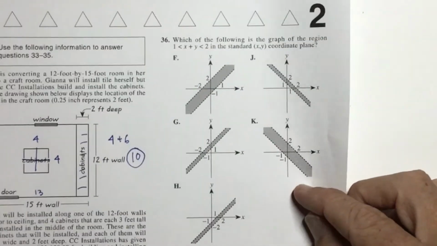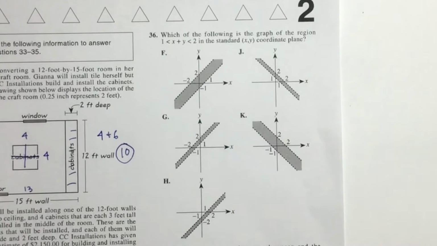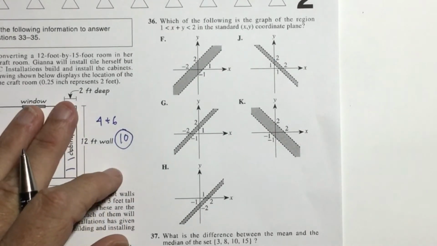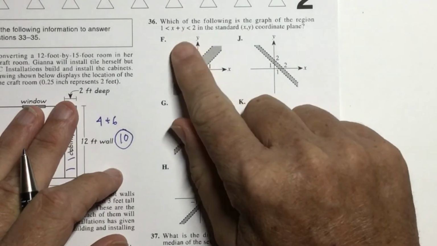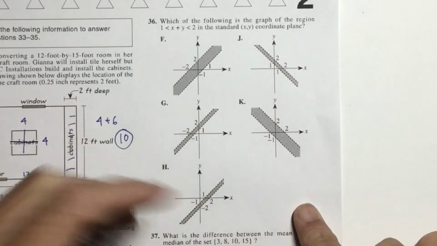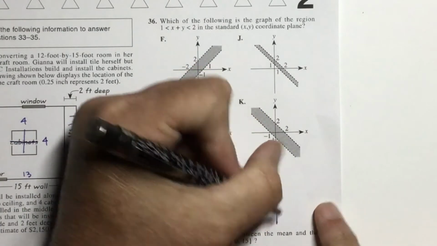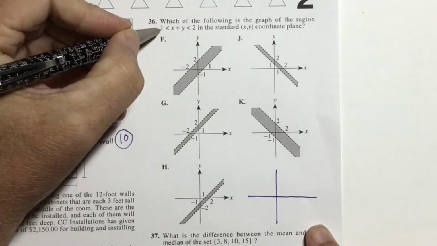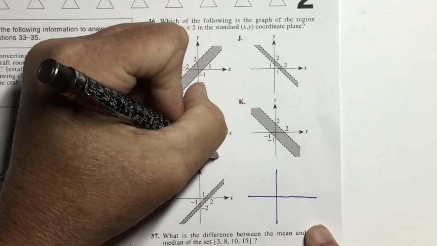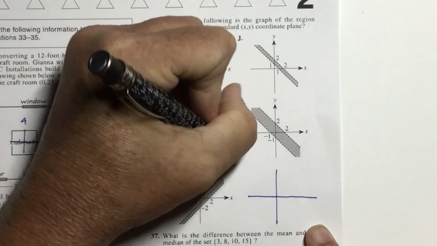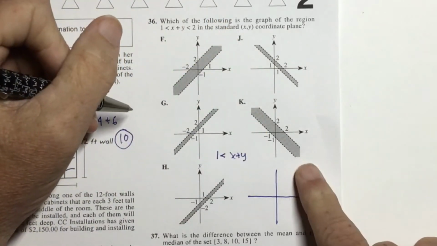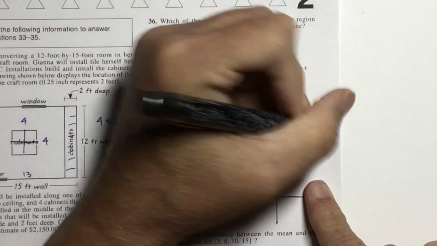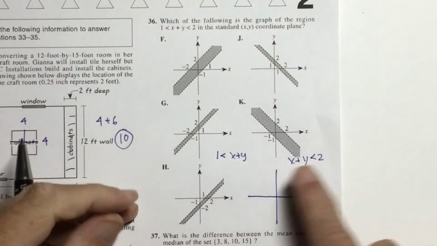All right, let's see. What do we got here? 36. Which of the following is the graph of the region 1 is less than x plus y is less than 2 in the standard xy coordinate plane? All right. Well, this means that we have 2 graphs to consider. We have the graph that is 1 is less than x plus y, and we have the graph that says x plus y is less than 2. So I need to graph each of those.